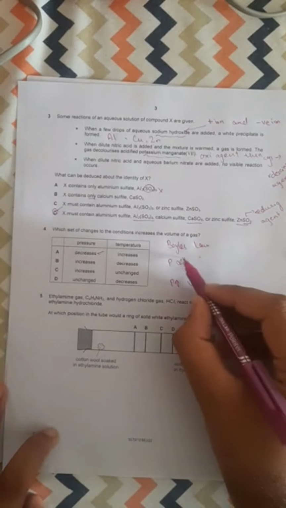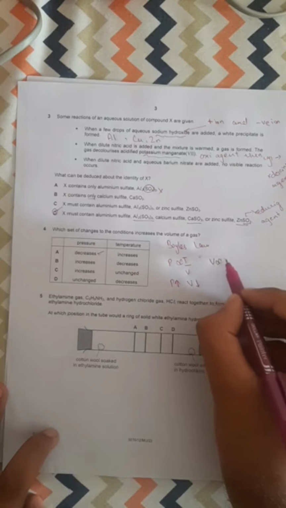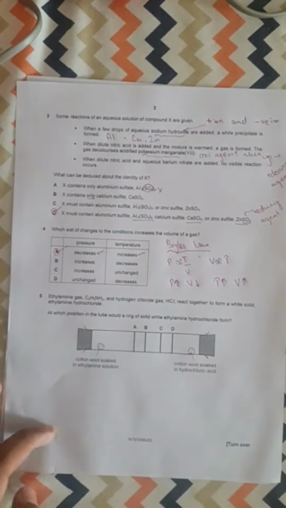If we talk about the temperature, this is constant also. So volume is directly proportional to the temperature. So when temperature increases, volume also increases. So temperature would also increase. A is the best answer. Boyle's law is applied here.